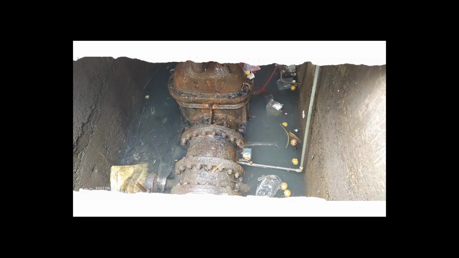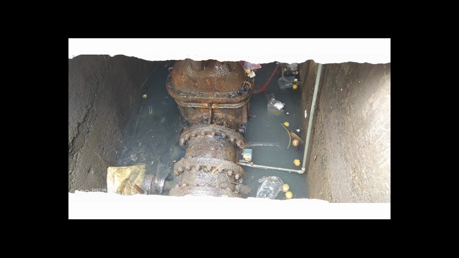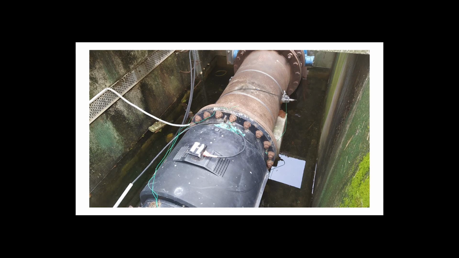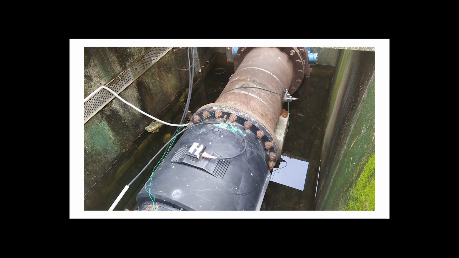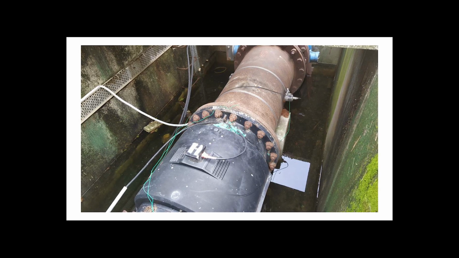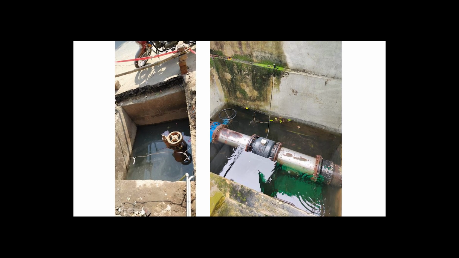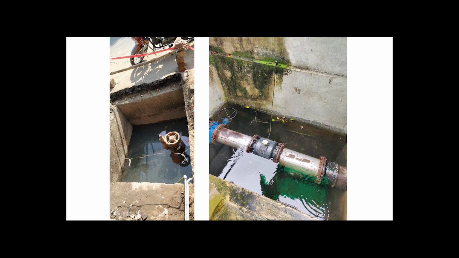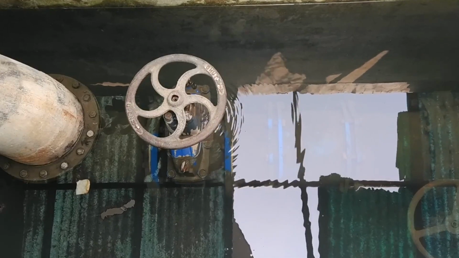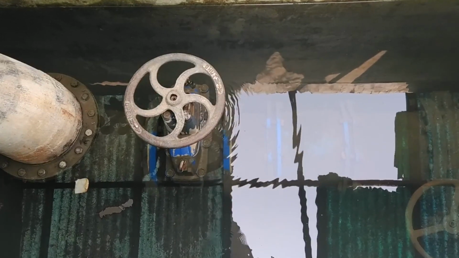Dewatering of chamber, a big challenge it is. Few instruments were required to install within the valve chamber due to site constraint. The chamber was getting filled within an hour of pumping out. Working inside the valve chamber was a challenge. It was mainly due to minor leakages in the valve pipe fittings, and major was groundwater infiltration into the chamber. Local people queries.